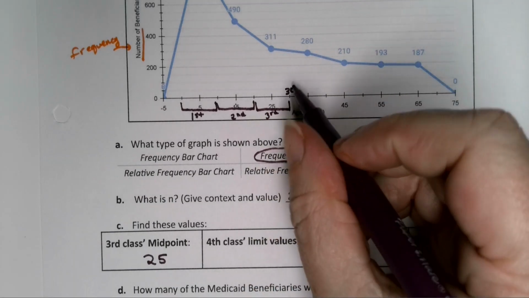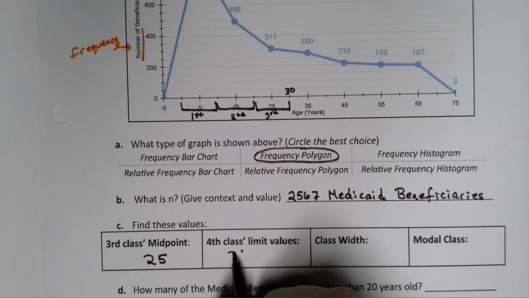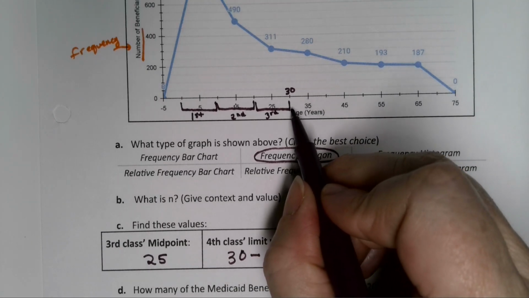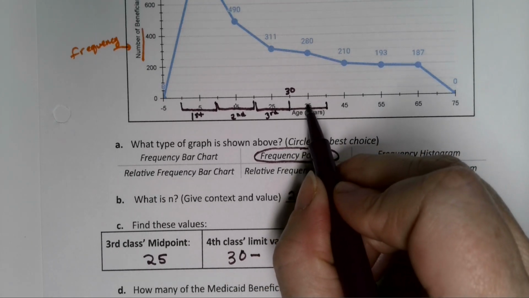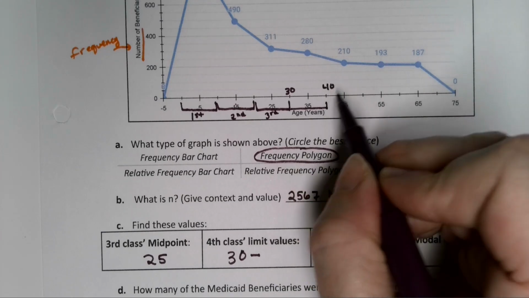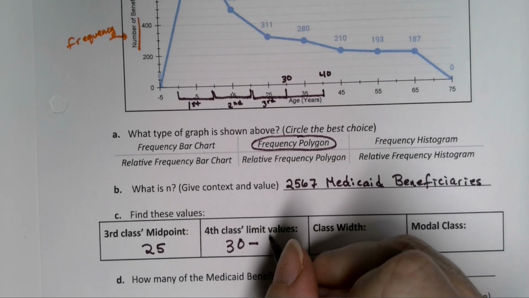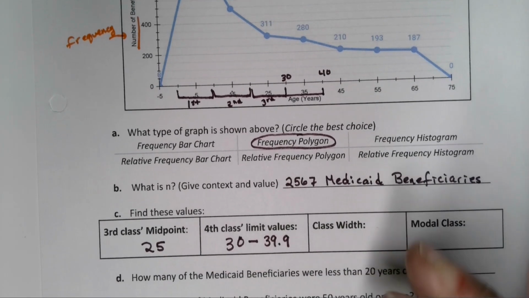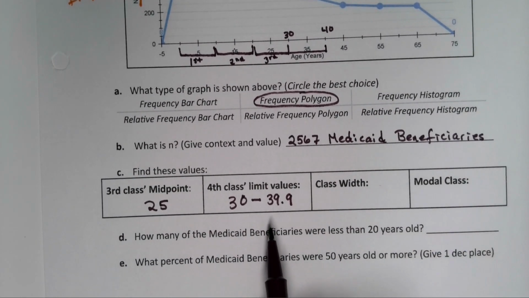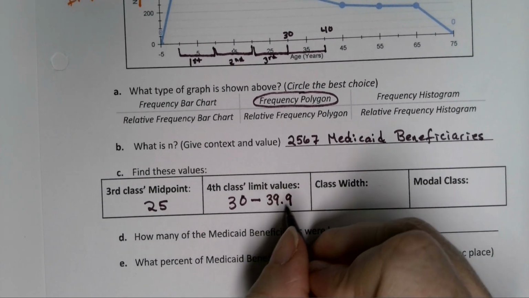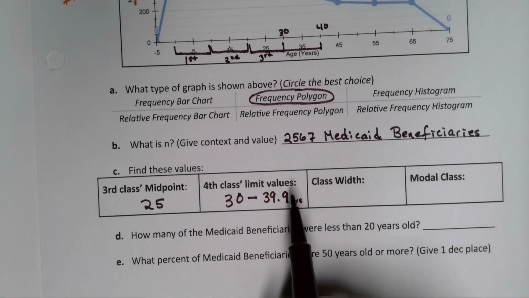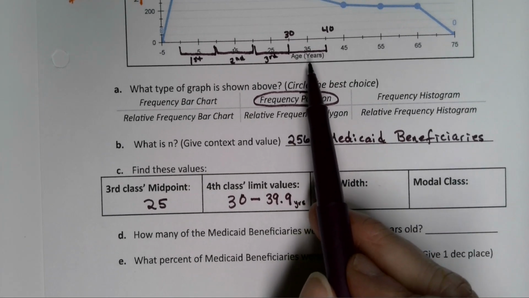Well, that's 30. So 30 all the way up, 35 is the middle of the class. 40 is the start of the next class, so 39.9, because this is age, right? So 39.9. These are years, right? You don't have to write the years, but just to remind yourself, these are years.